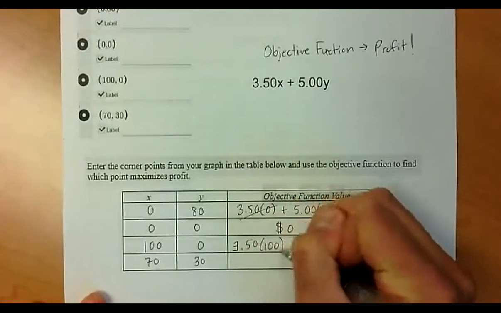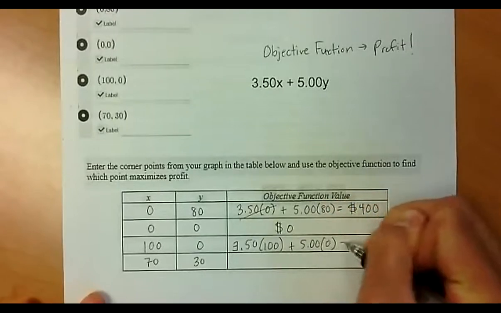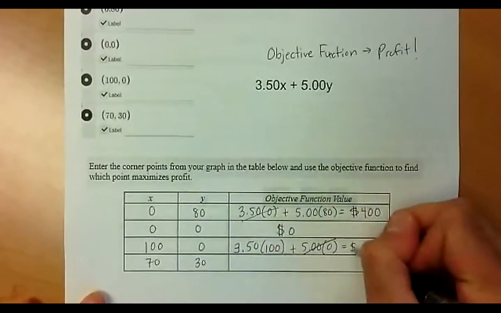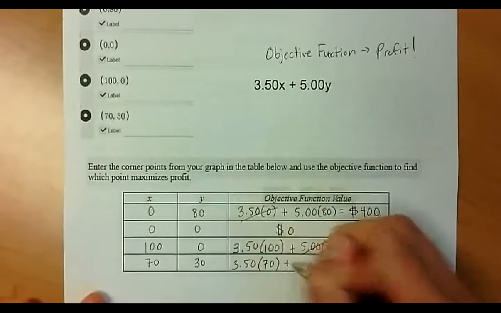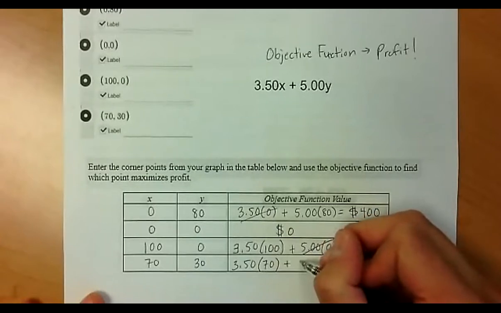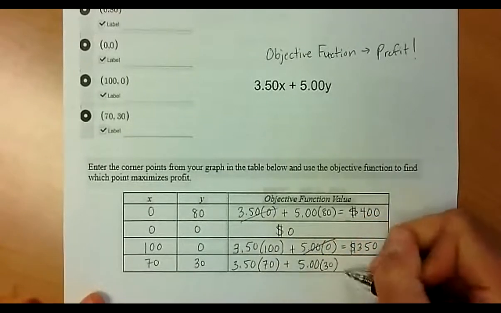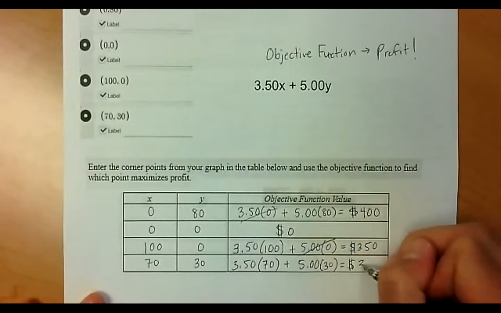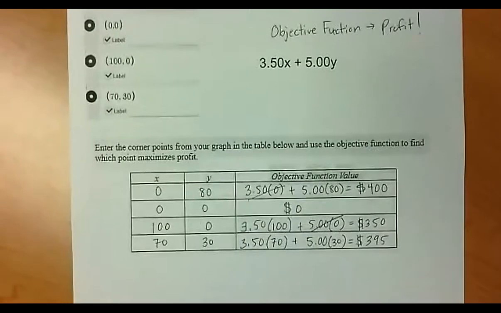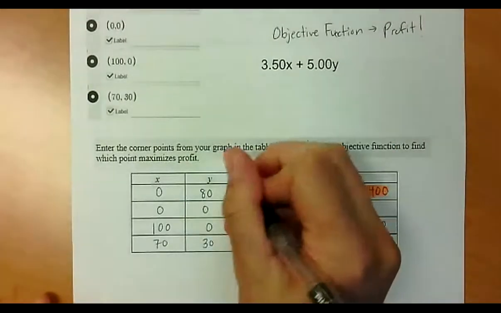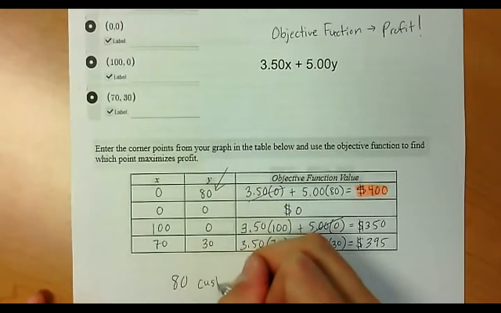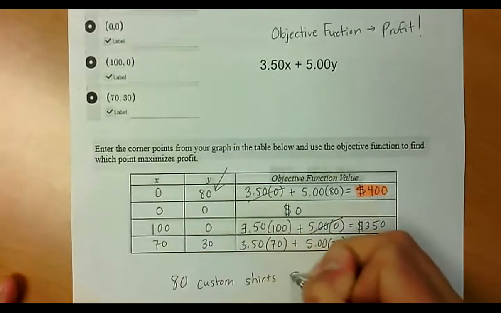All right, and then this one: what if I only sell child face shirts and no custom design shirts? Now I've got $350. And lastly, what if I sell a healthy mix of both? 70 child face and 30 custom, and that ends up being $395. So let's just talk about these answers real quick. You should be able to see what the obvious answer is there, right? Which one's going to maximize our profit? It's that $400, in which case I am only selling 80 custom shirts. All right, so that is going to maximize my profit.